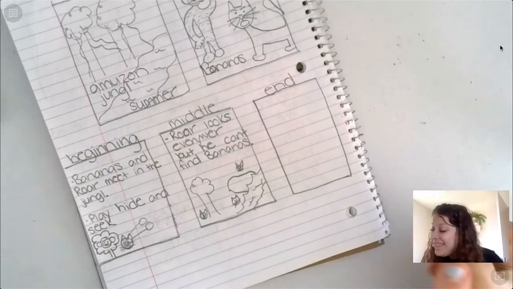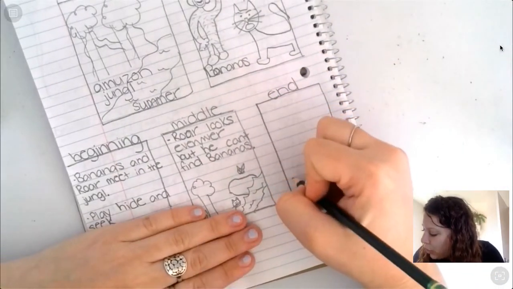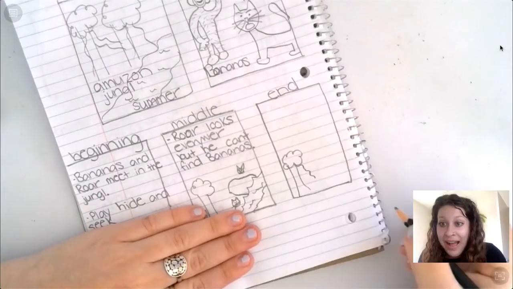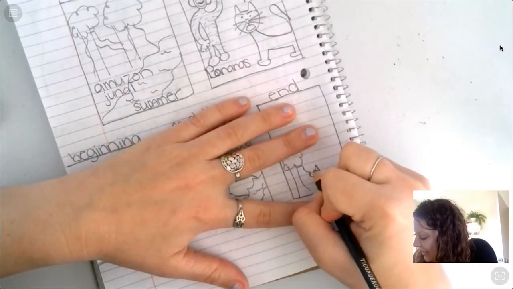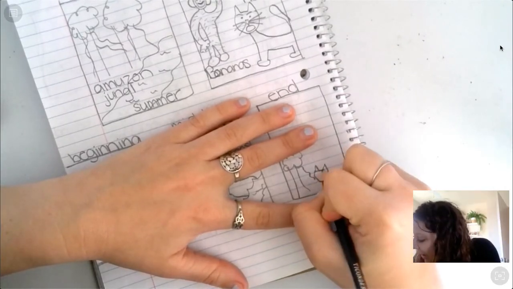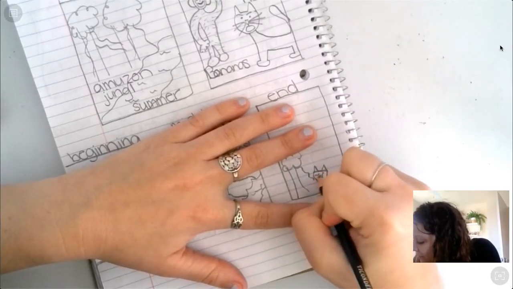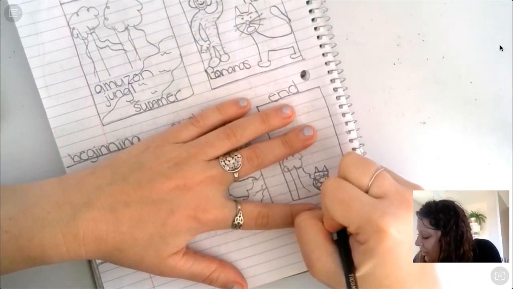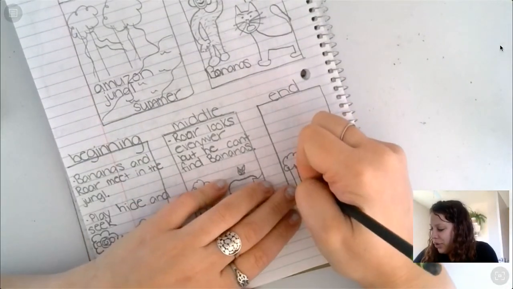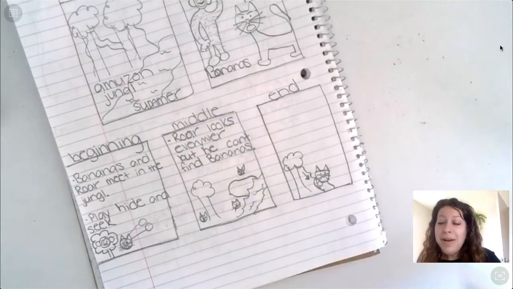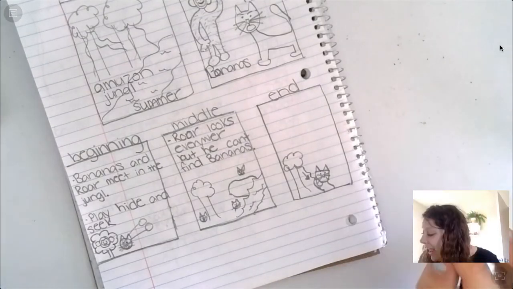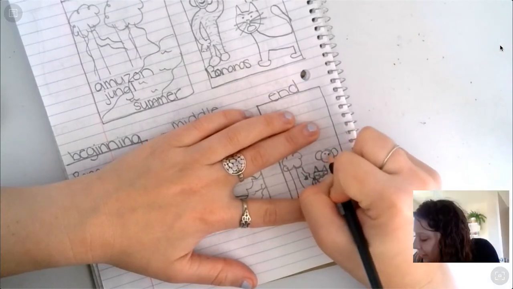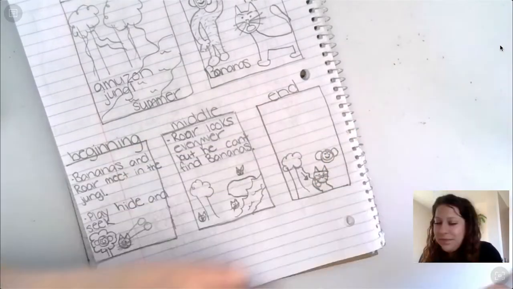But finally, at the end, Roar decides, he sees a vine, and Roar decides to pull the vine. He uses his paw and he pulls the vine down. Put an arrow. He pulls it down. But when he pulls it down, he realizes it's not a vine. It's really Bananas.